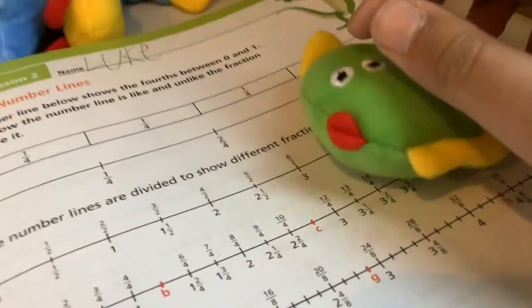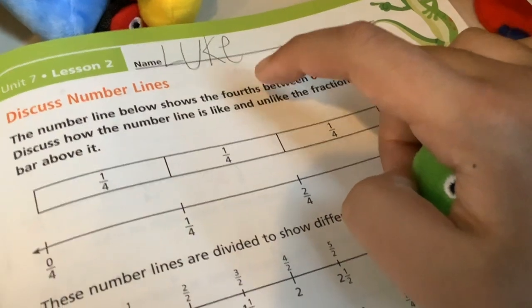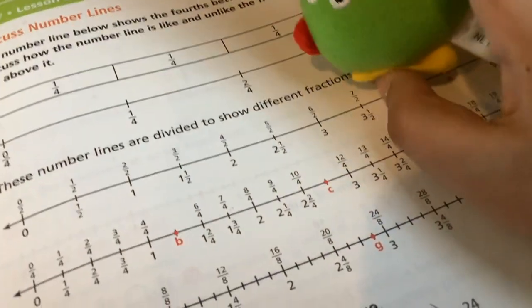Now, we are going to look not only at fraction bars, but also number lines. Every fraction has its place between 0 and 1. Like, 1/2 is exactly between 0 and 1.